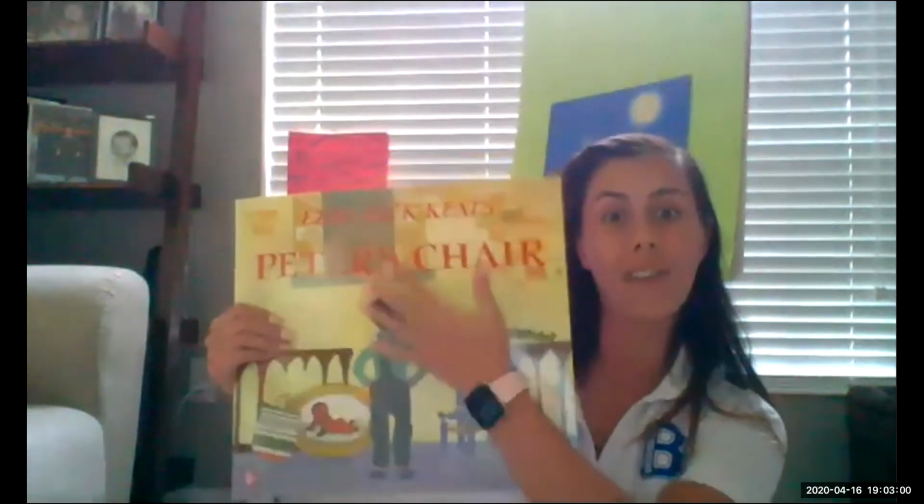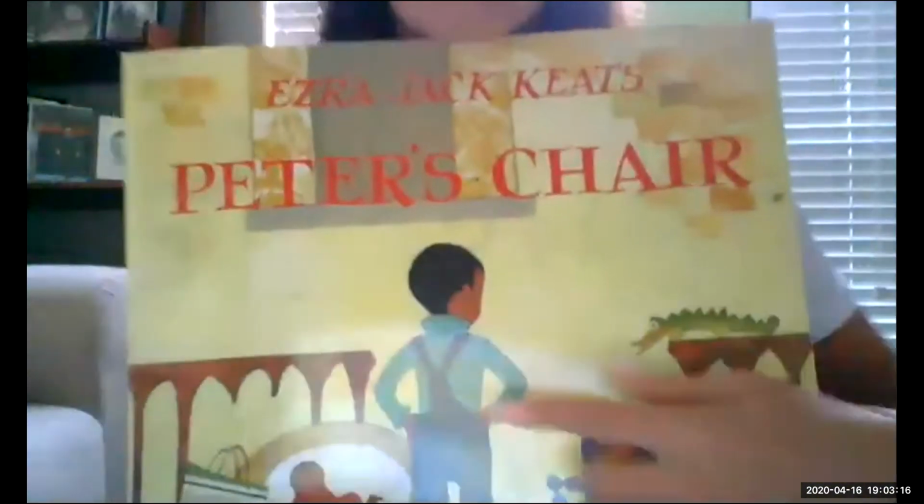I have a book. And my book has a front cover. And my book has a back cover. And my book even has a spine. And I know that the spine holds the pages together. And my book has a title.